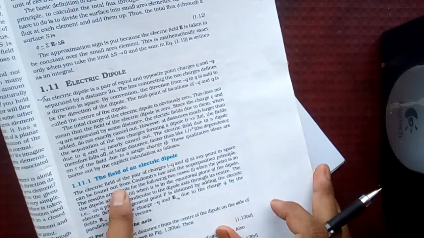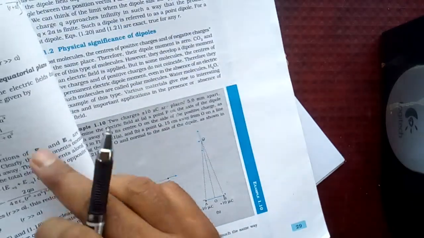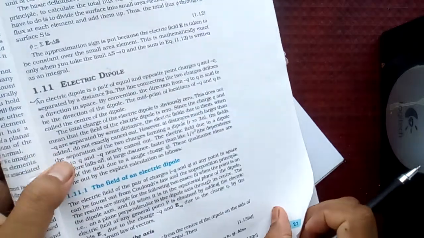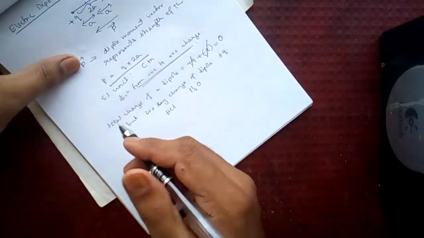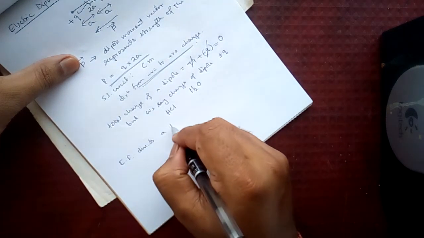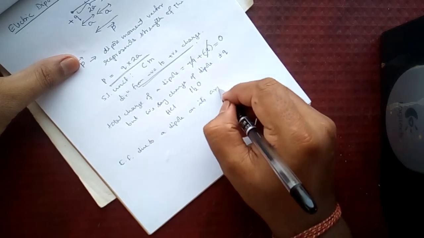We have two topics: electric field of a dipole for points on the axis and for points on the equatorial plane. Both of them are important, so let us go one by one. Electric field due to a dipole on its axis.